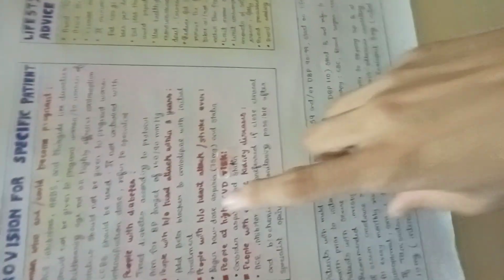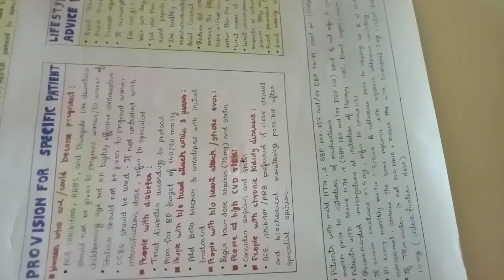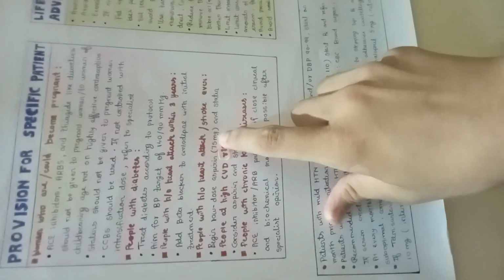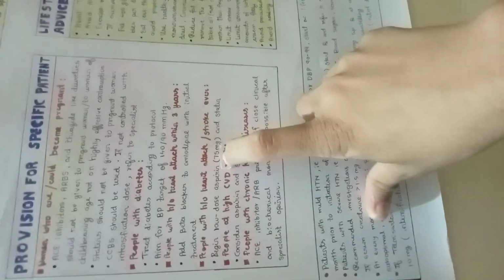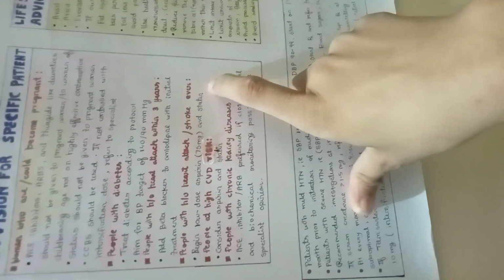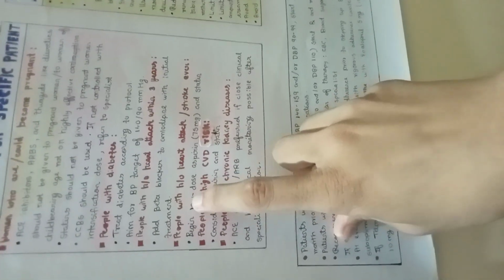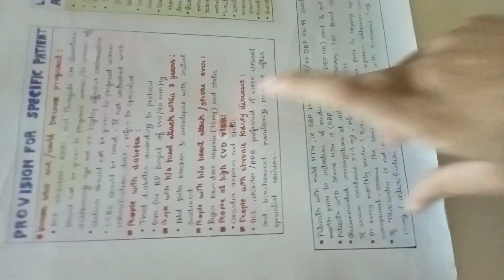Then people with a history of heart attack or stroke, begin with low dose aspirin and statin. Aspirin is 75 mg because aspirin has analgesic, anti-inflammatory, antipyretic effects, and high dose aspirin has various side effects. That's why we have to start with low dose aspirin. People at high cardiovascular risk, then start aspirin and statin.